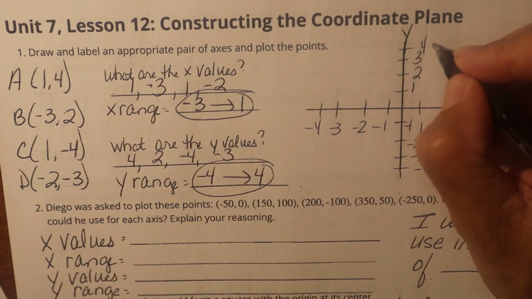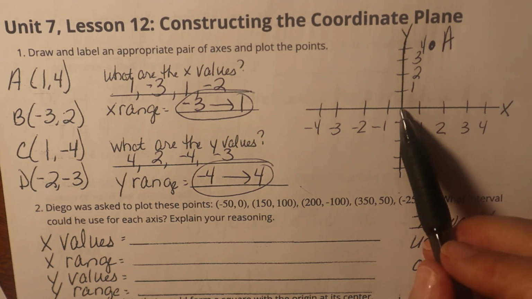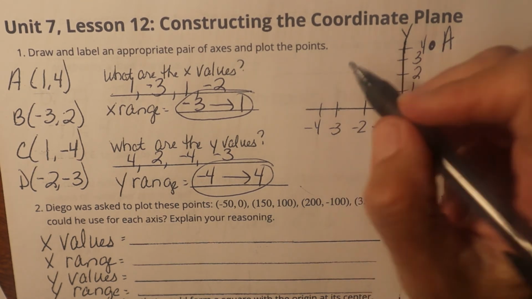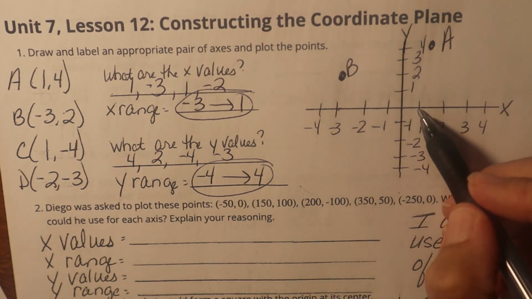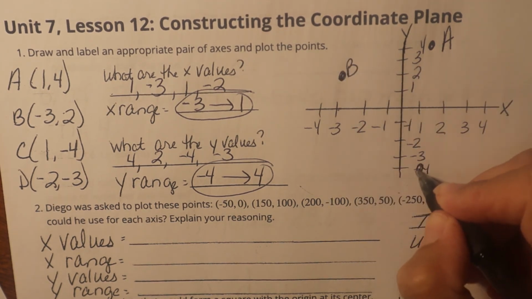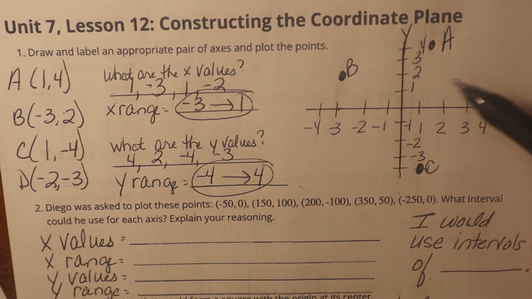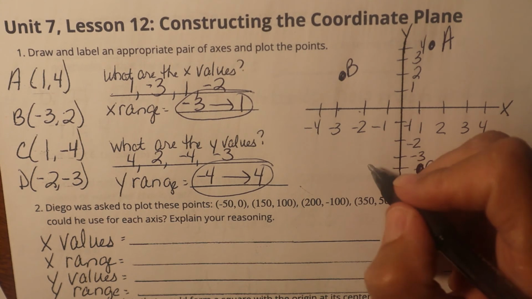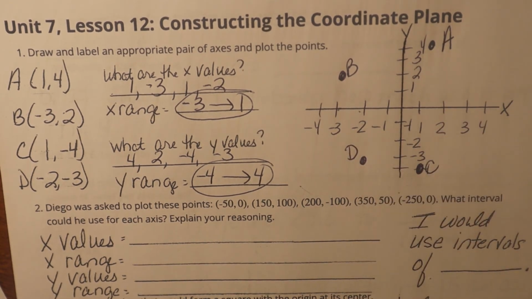That's all you had to do, guys, and then just plot these points over here. So we have 1 and 4 up here. This is A. B is negative 3, positive 2. That's right here. This is B. We've got 1, negative 4. I'm kind of going to dot over my 4. That's okay. That's C. And then I have negative 2, negative 3 over here. That's D.